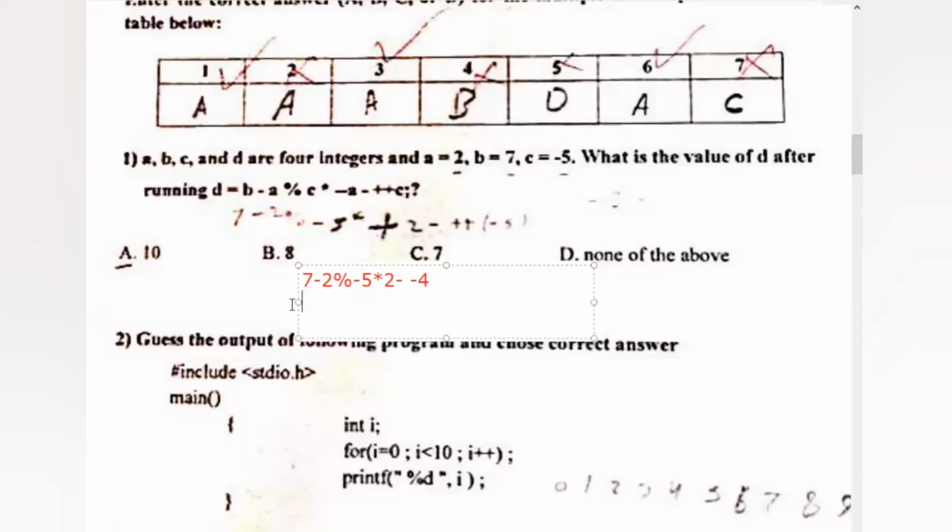Sir, this question is so hazy that it's not working out. Let us take it as one. If the invigilator has provided a tick to option A, then let us take it with this. So 7 minus 2 into 1 minus of minus.